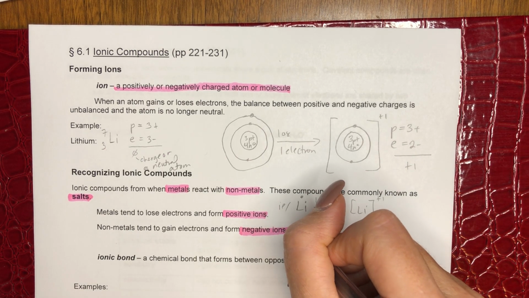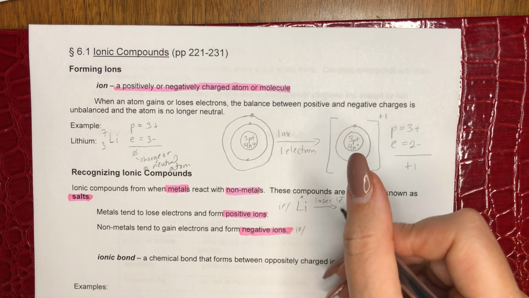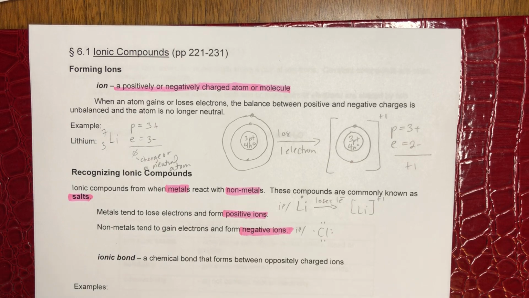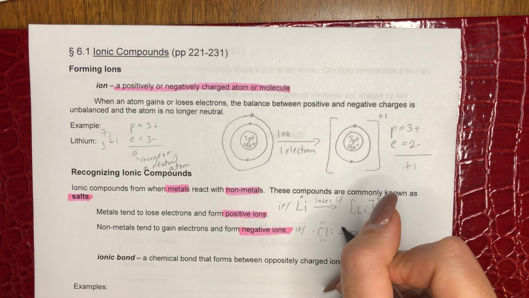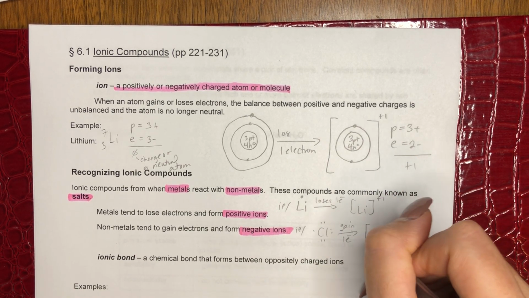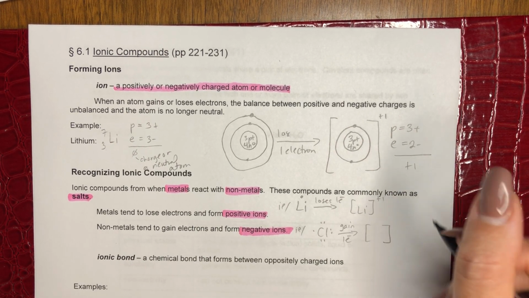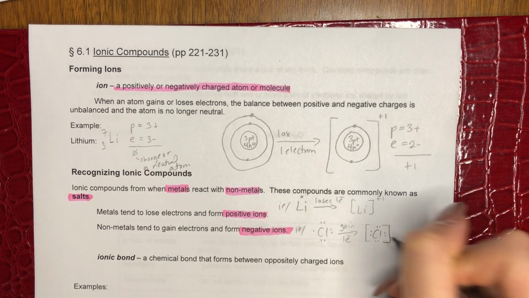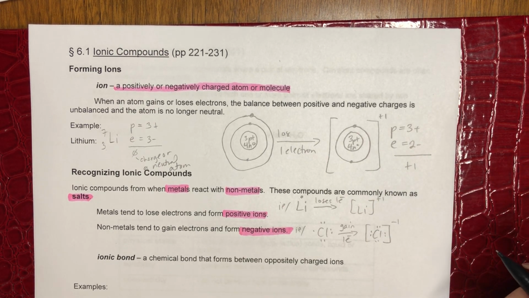Chlorine would be an example of a substance which would form a negative ion because it's a nonmetal, and it has 7 valence electrons because it's in column 17. It's so close to getting a full shell, it's going to gain 1 electron. When an atom gains electrons to form an ion, we indicate all the electrons because we've added 1 electron to the shell. Now its charge would be -1.